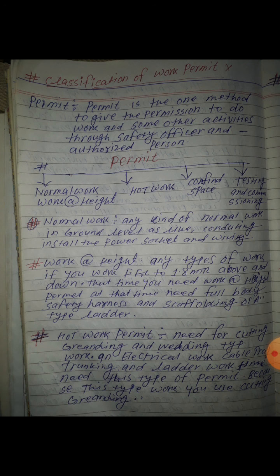Which type of work are you doing there? If you are doing normal work, you need a normal work permit. If you do hot work, such as cutting or grinding, you need a hot work permit. If it is confined space, you need the same type. This means whichever type of work you do, you need the same type of permit. So check this. Sometimes there is a printing mistake and another thing is written, so you should check and be clear about this.